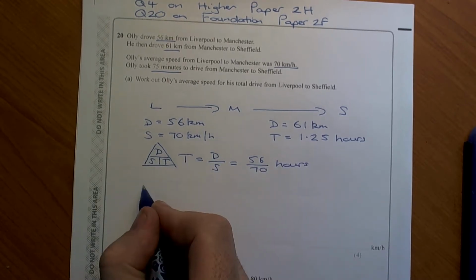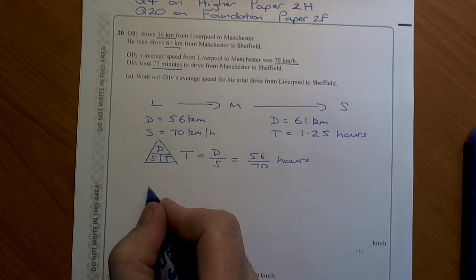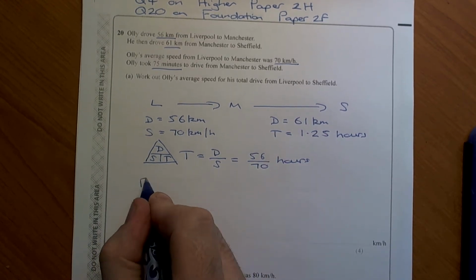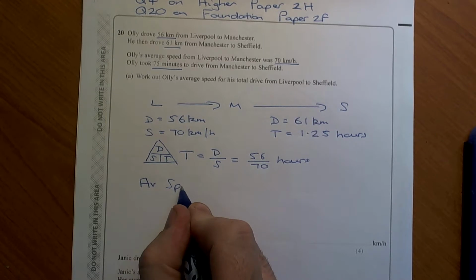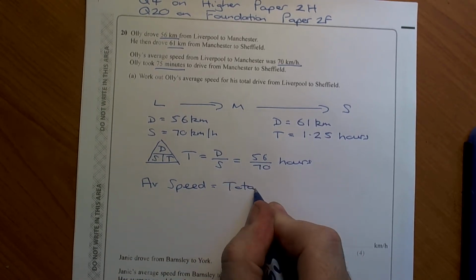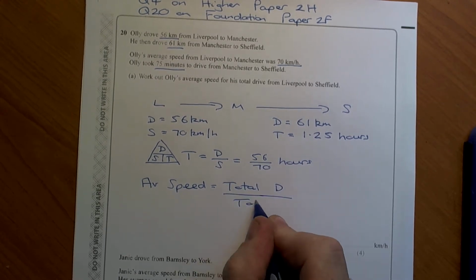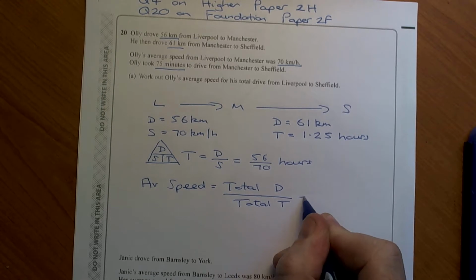So we want his average speed for the whole journey, Liverpool to Sheffield. Average speed equals total distance over total time.